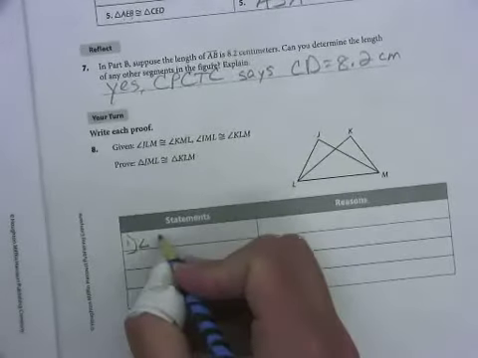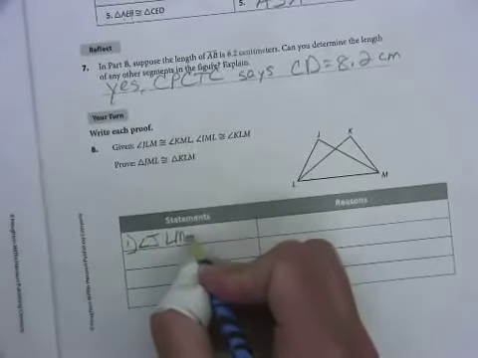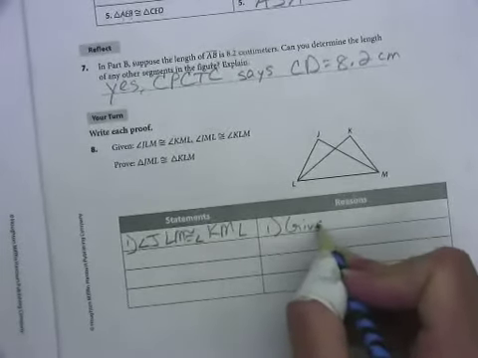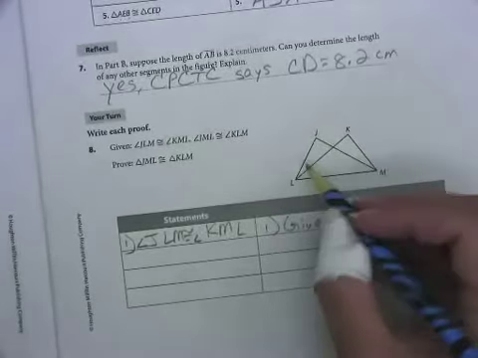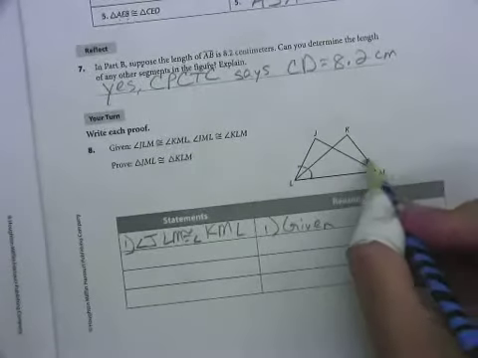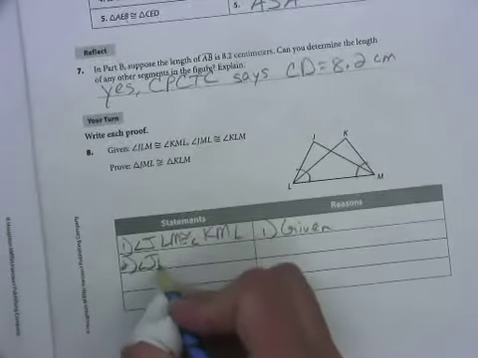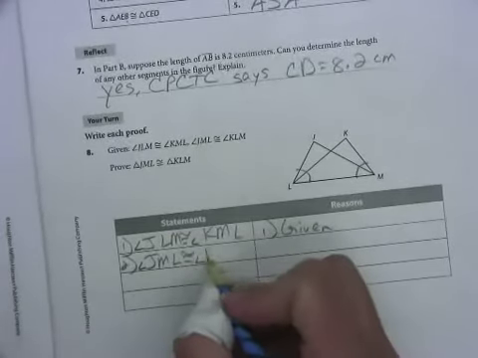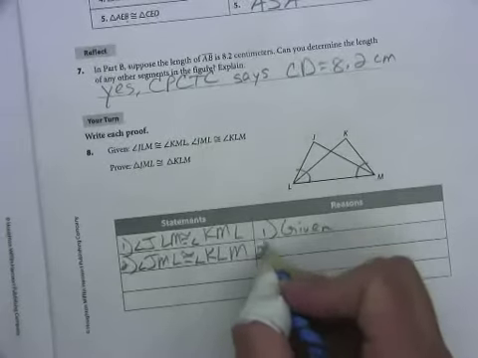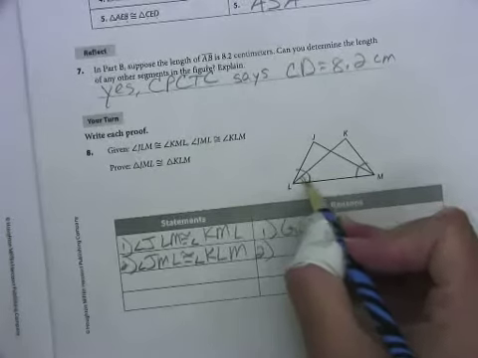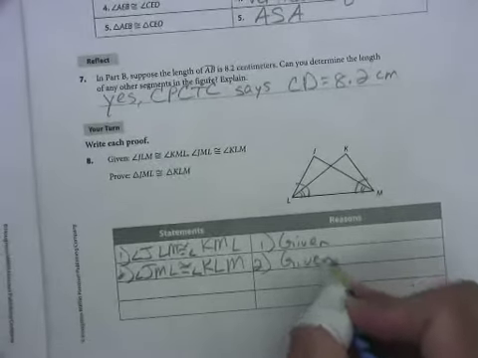So I am given that angle JLM is congruent to angle KML. So that's angle JLM, that's this angle, is congruent to this angle. I'm also given that angle JML is congruent to angle KLM, and that's this smaller angle inside of it. So that's given.